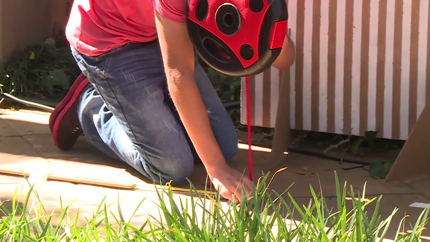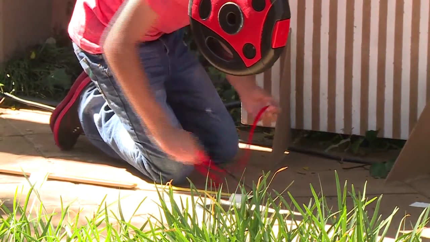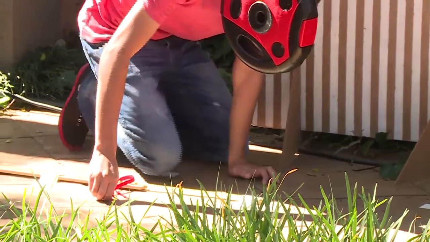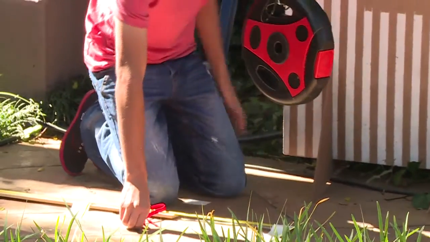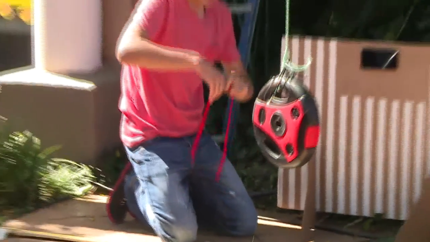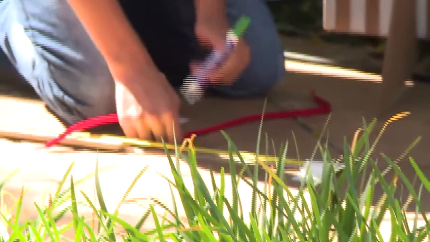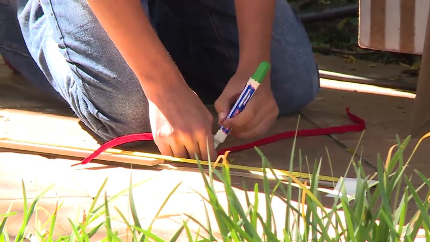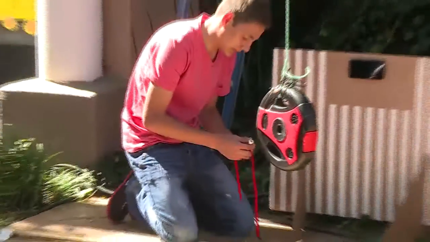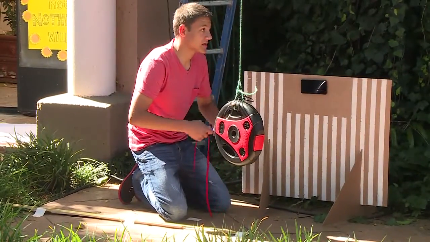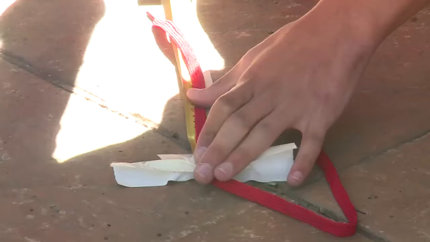Okay, so now to get 1.5 meters per second, how many centimeters do we have to add to that height? We have to add 11 centimeters. So can you add 11 centimeters? And then just take a mark from where you held. Okay, so from that mark, he has to add 11 centimeters. So do it.